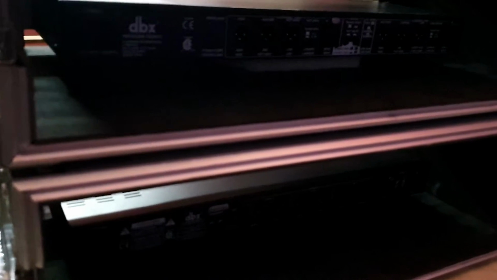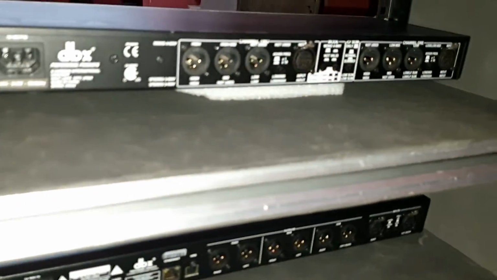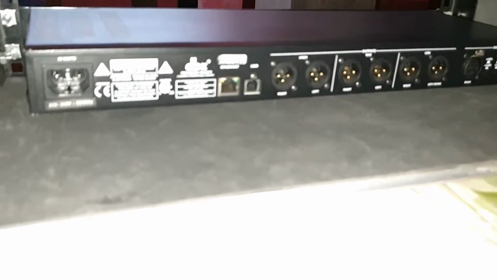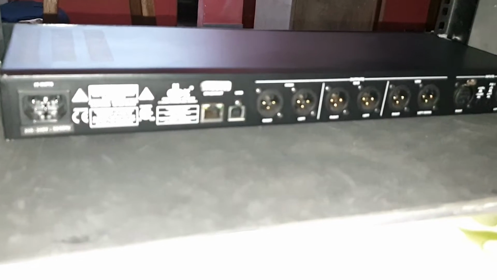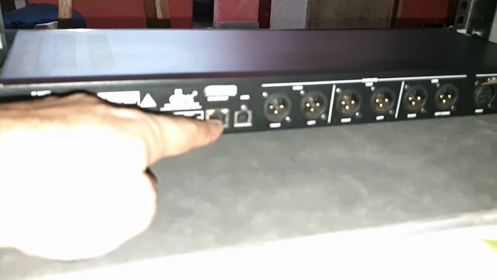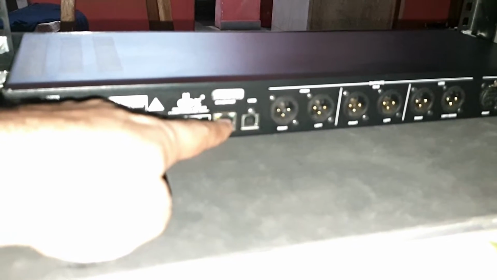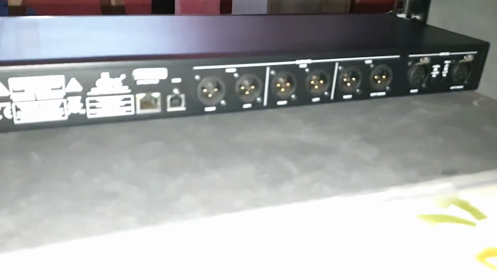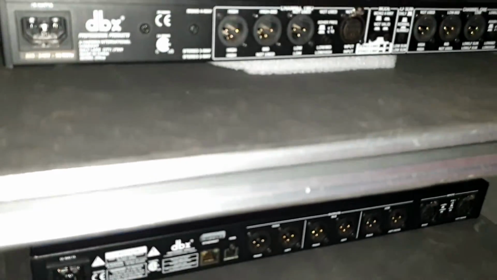As we move towards the back, this is the back panel of both the crossovers. I'll turn on the flash as well. The first crossover is the 234XS, the active crossover, while the one below is the Dbx PA2 crossover. This is the port where you can attach your Cat5 or Cat6 cable, and you can connect the other side of the cable to a router and you can go wireless. These are the lows, mids and the highs. The audio signal will go from here, and this is the main output, the left and right output. So this is the back panel of both these crossovers.